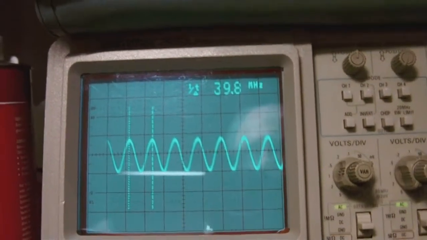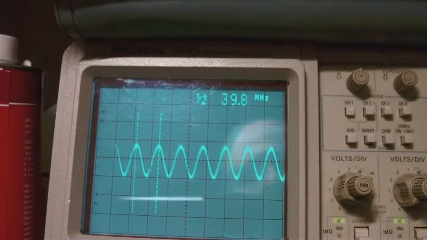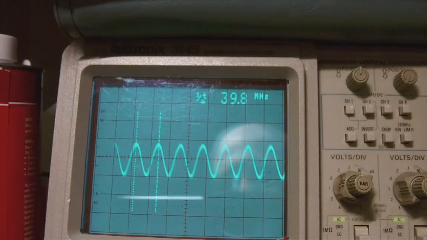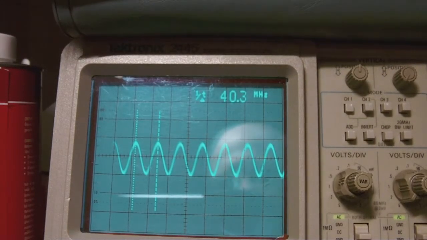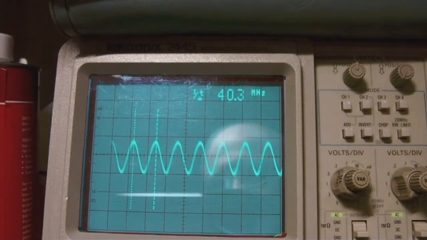So indeed, the frequency got higher. Let's see if we can put the cursor around about the peak of the signal.